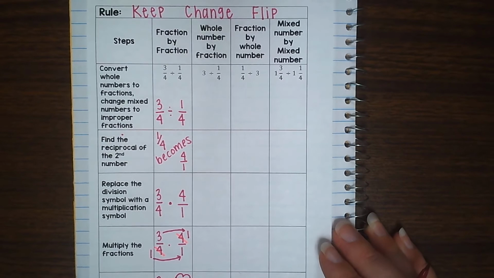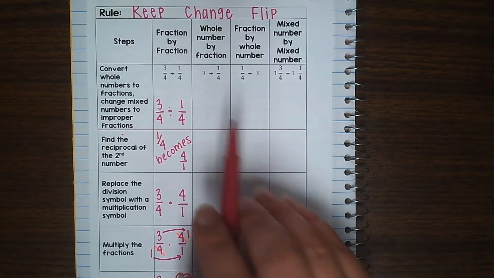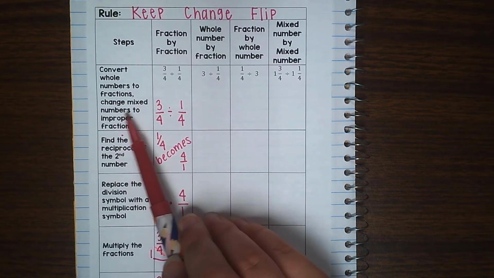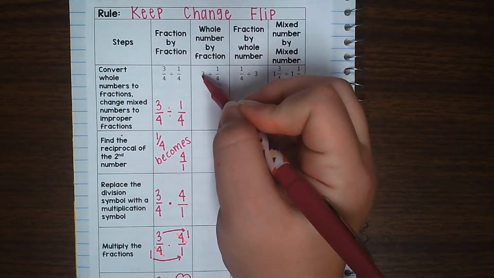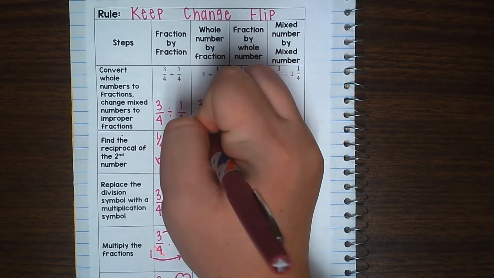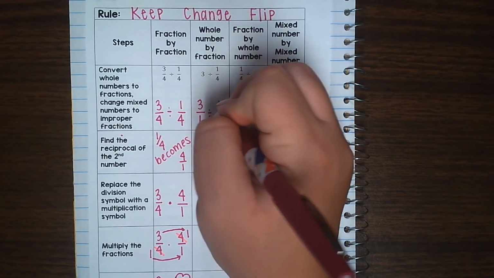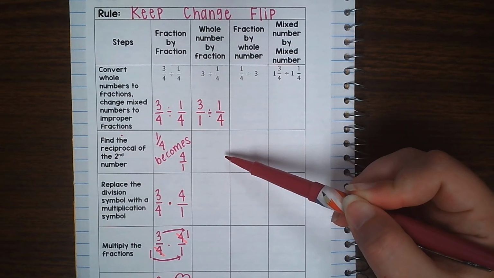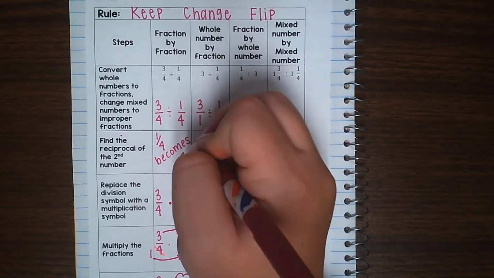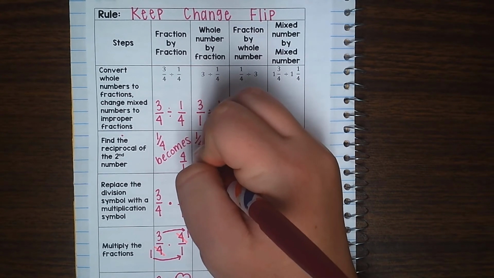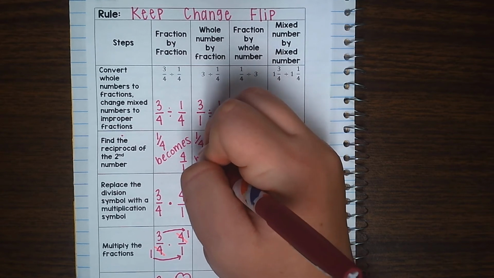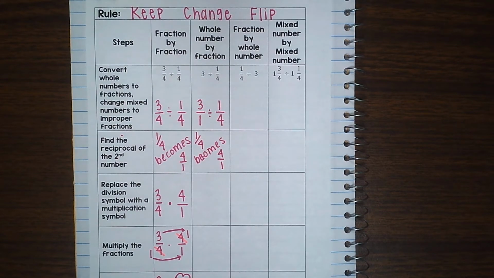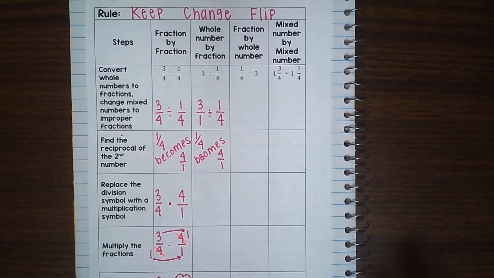Our next type of problem is a whole number by a fraction. Okay, so we need to convert whole numbers to fractions, change mixed numbers to improper fractions. How we do that is we take our 3 and make it 3/1. 1/4 is just fine, so we don't have to do anything to that. Then in step 2, we need to find the reciprocal of that second number. So once again, 1/4 becomes 4/1. I know I messed up on becomes just a little bit. It's no big deal.